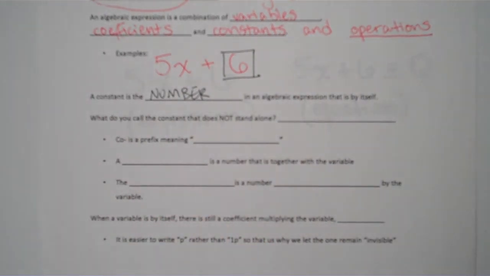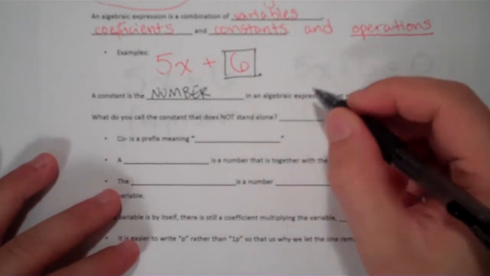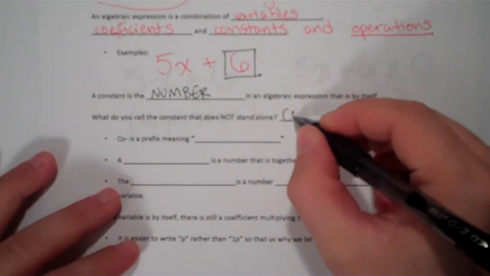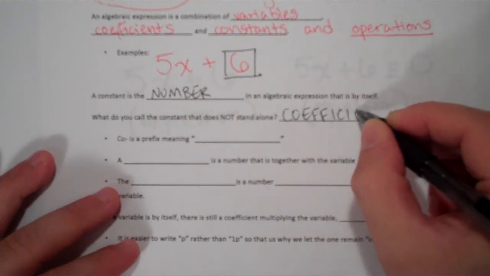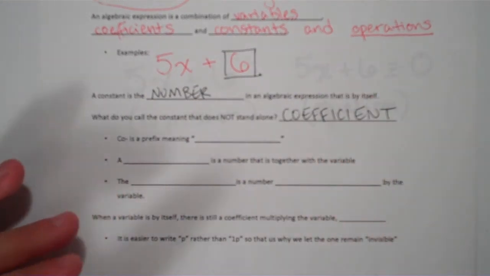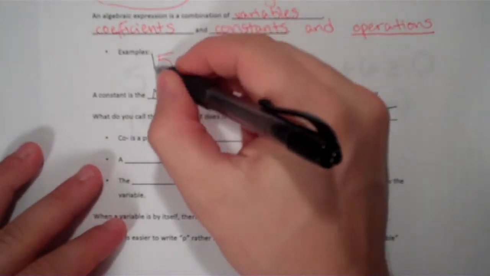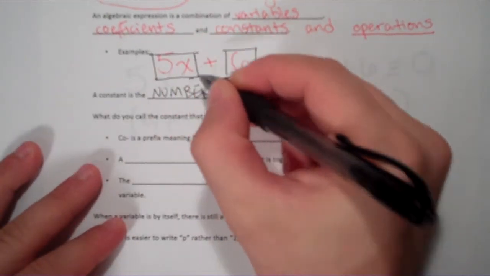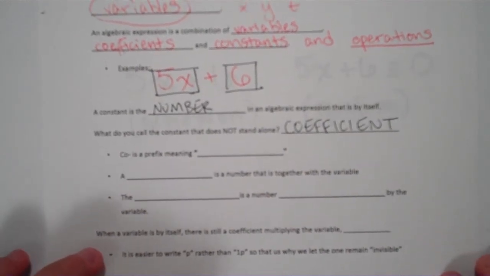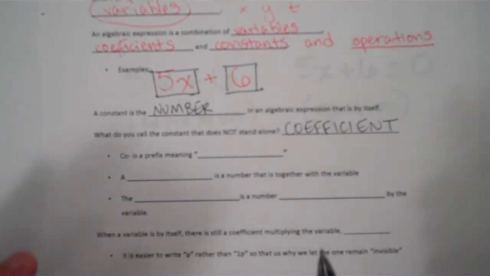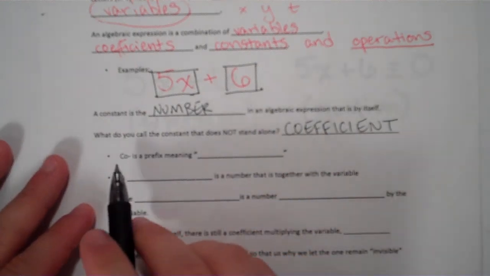What do you call a number that does not stand alone? That would be the coefficient. Now the coefficient was 5x. Well, 5 is the coefficient. And it makes sense because coefficient, let's break it down.